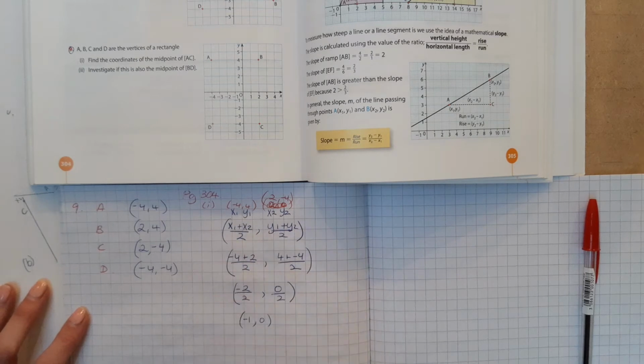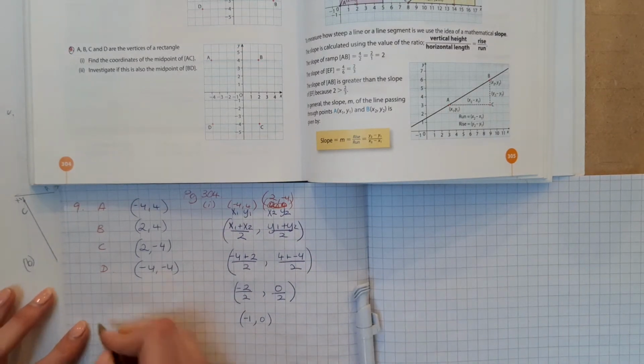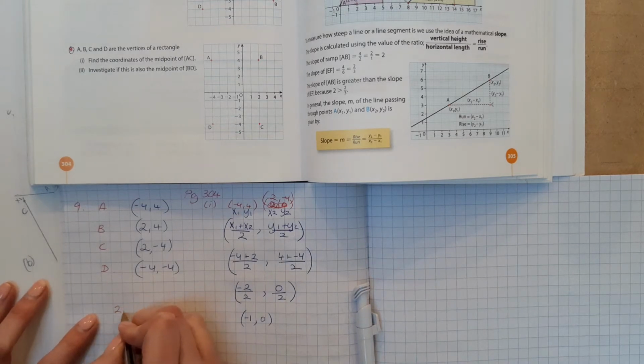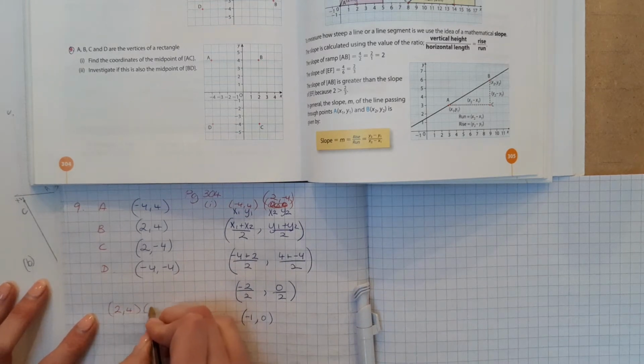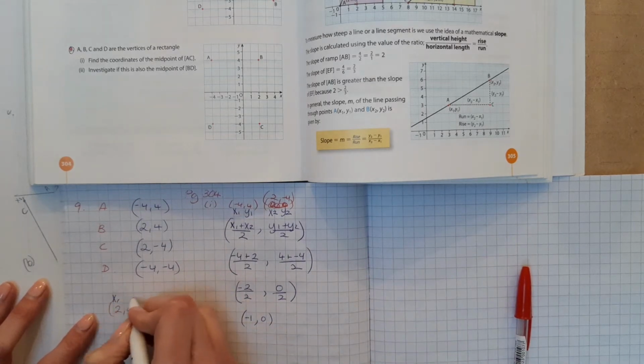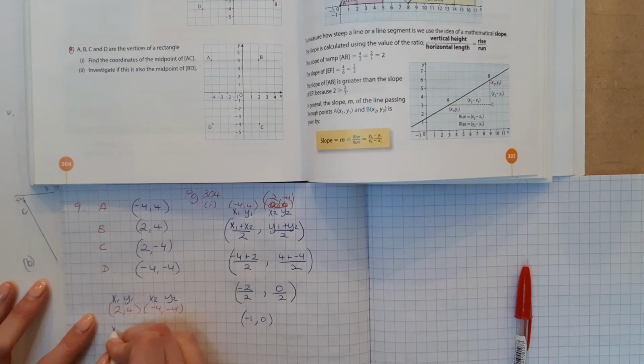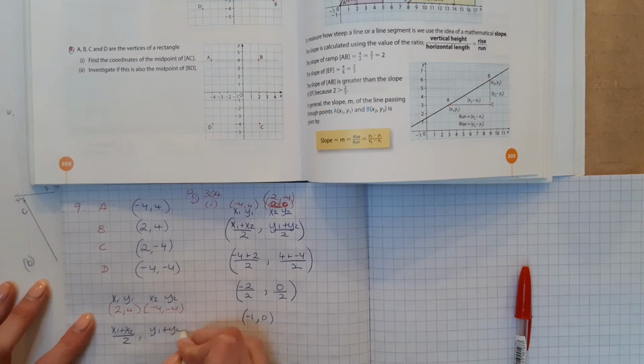That's part 1. Part 2 of the question is asking you to investigate if BD has the same midpoint. So B is the point 2, 4, D is the point minus 4, minus 4. Again, you should label your points x1, y1, x2, y2, and write down your formula x1 plus x2 over 2, y1 plus y2 over 2.